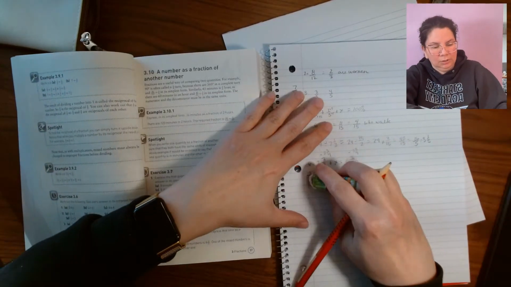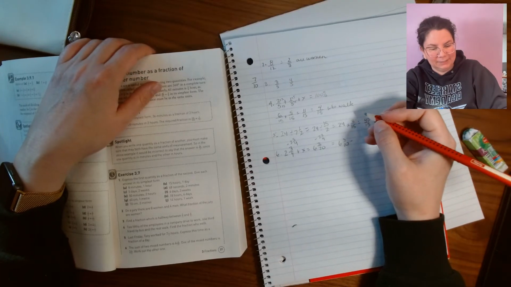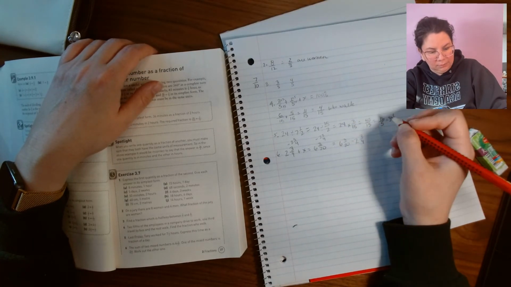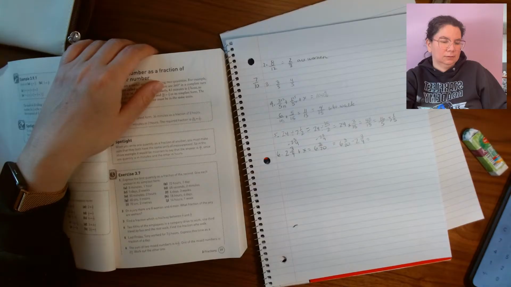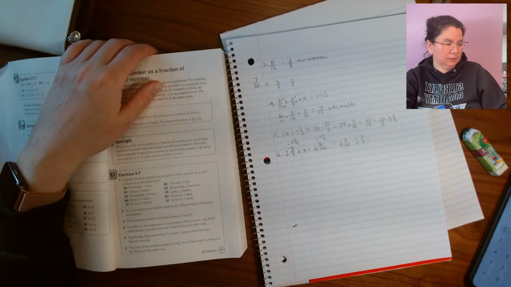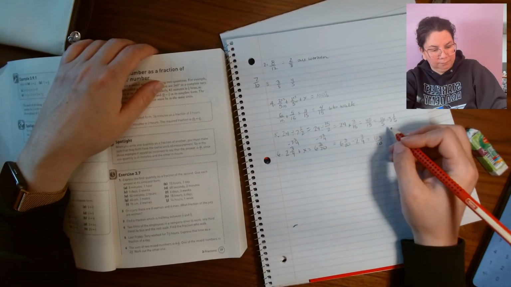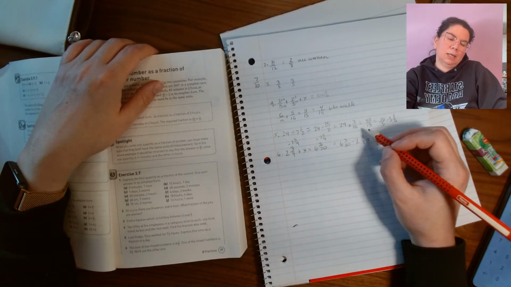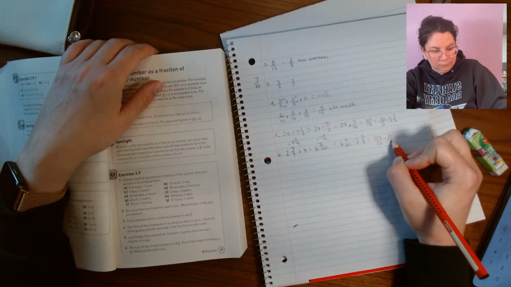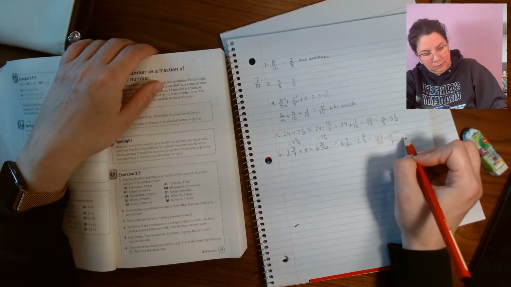So x equals 6 and 3/20 minus 2 and 3/4, which is the same as what? 20 times 6 plus 3 is 123 over 20, minus 4 times 2 is 8, 9, 10, 11, 11 over 4. And then we need to times 5 to get 20.